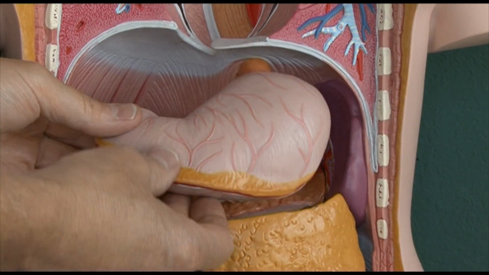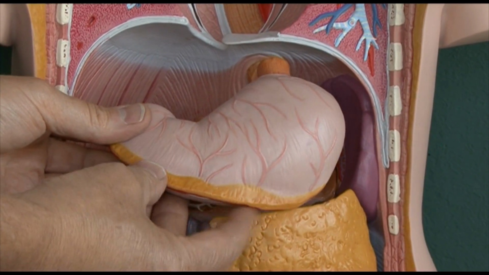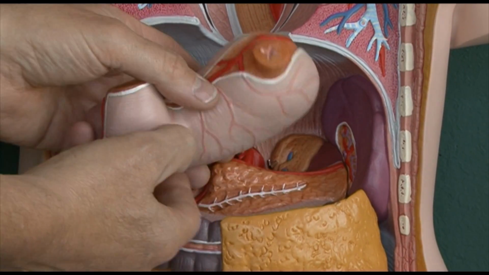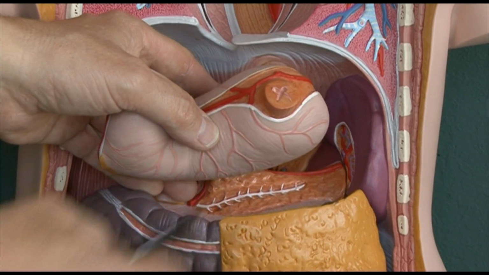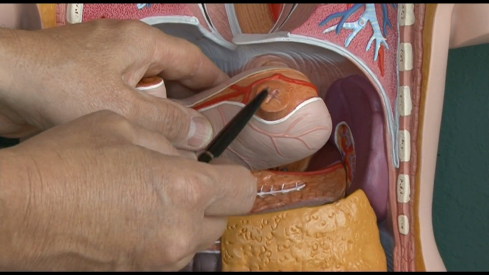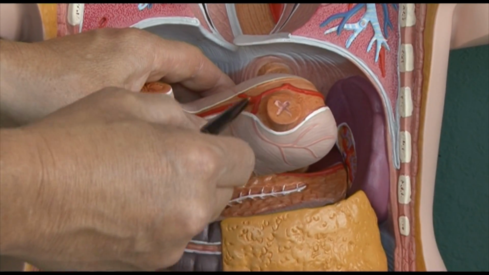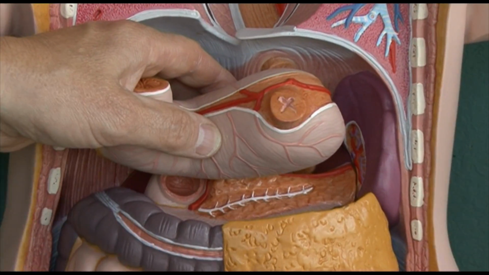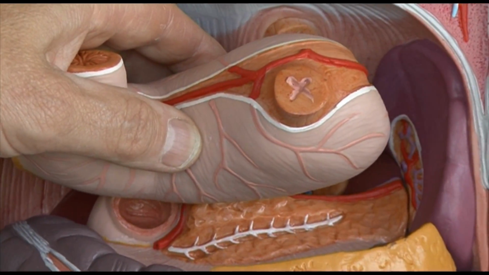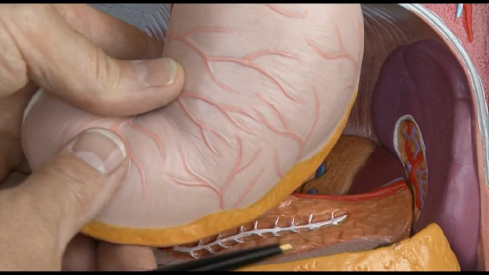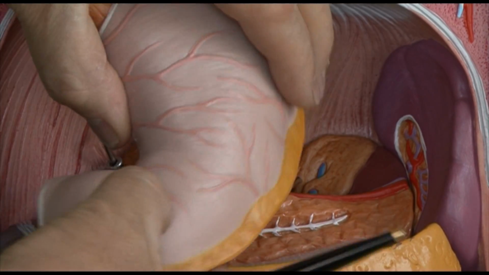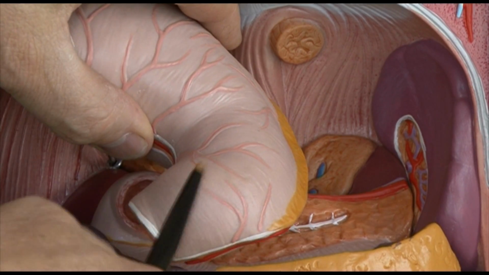Just taking the stomach out there, it comes out whole. So here, this would be the distal part of the esophagus. This is the area of the cardiac sphincter. So fundus, body, pylorus of the stomach.